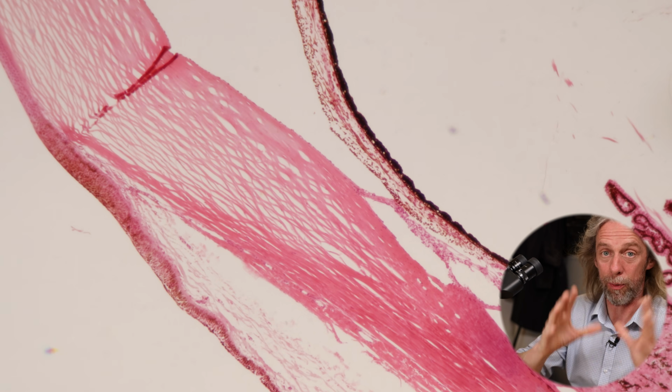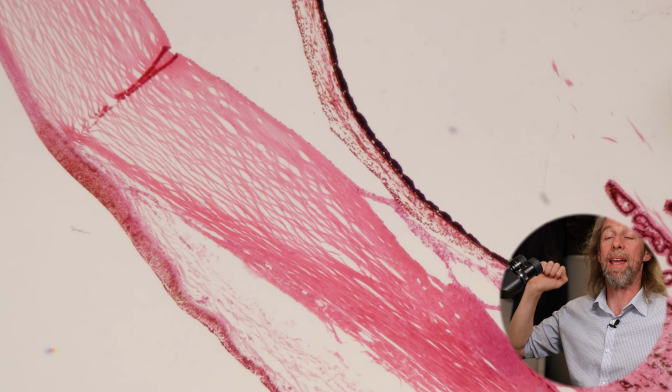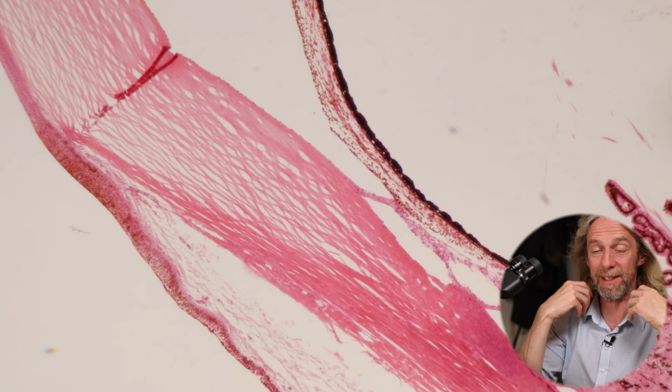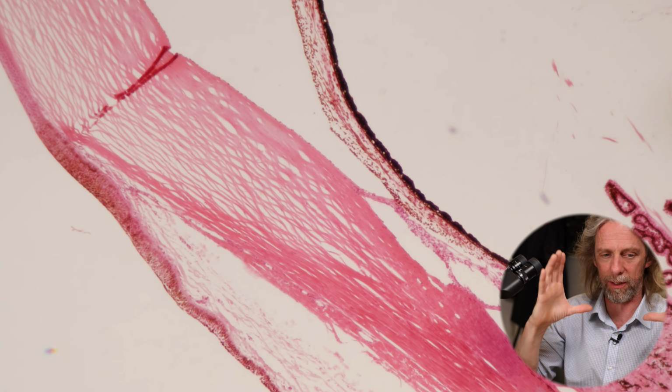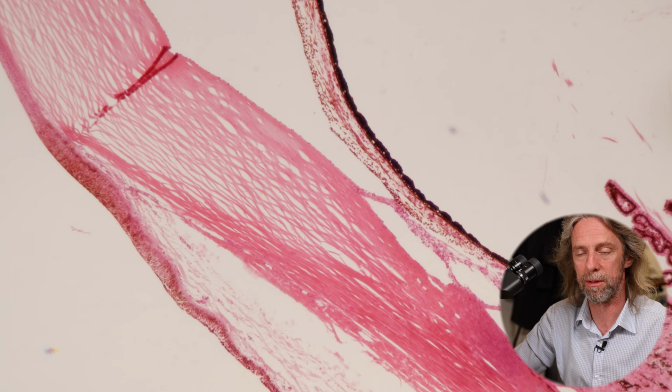And that means that the fluid is going to be made by the ciliary processes. It's not going to drain away properly. And this is much more of a chronic problem. This is a very slow to develop problem. I think you get loss of the peripheral visual fields first.